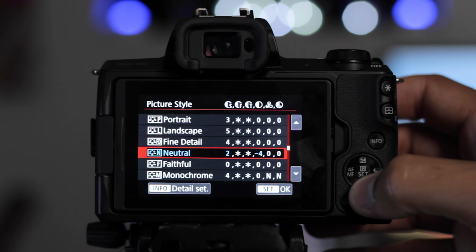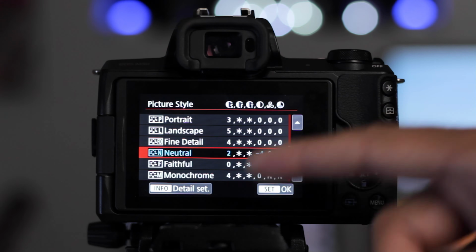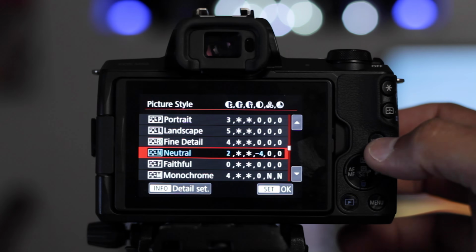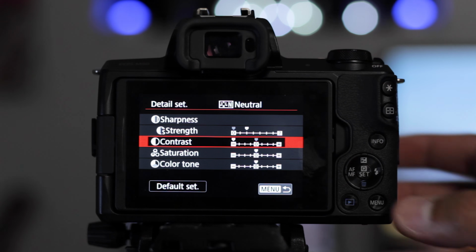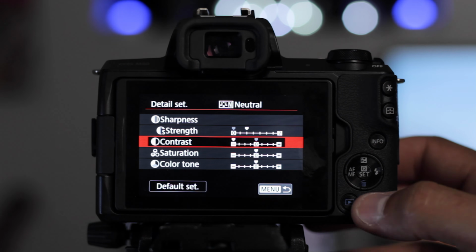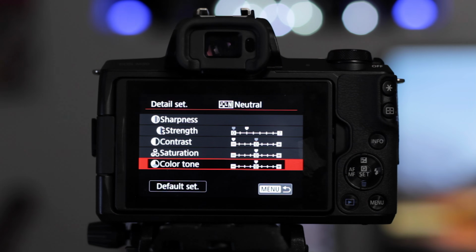So one of the things that I like to do is go and click neutral. And if you click this and hit the info button, you can actually alter some of these. So I've taken a neutral picture profile, and what I do is take the strength of the sharpness and turn it down to 2. I take the contrast and pull it all the way down to 0. I take the saturation and leave it straight at 0, and I leave the color tone at 0.